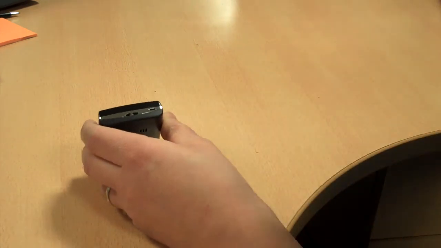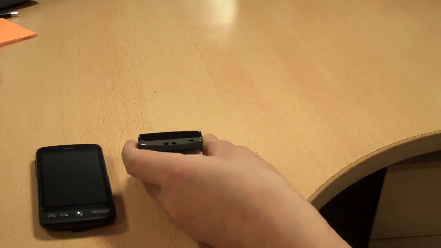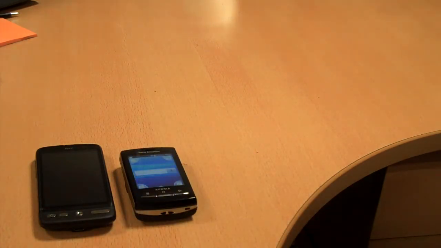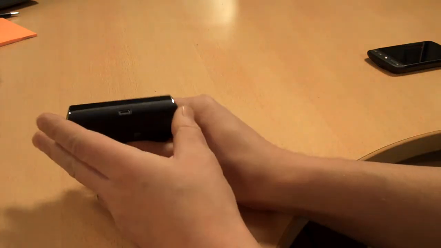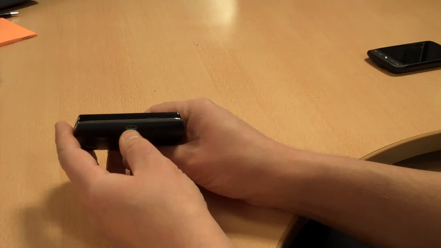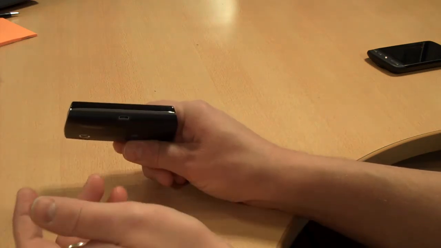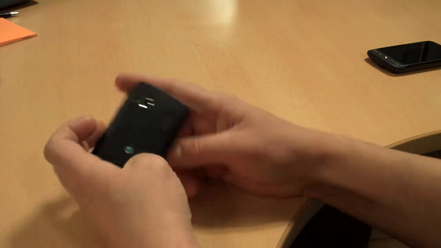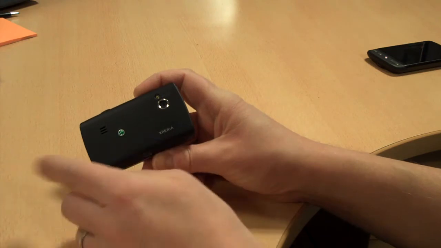Obviously you couldn't do that, well, it could, but it would look slightly different with a HTC Desire, as you can see the size difference there. We've got the microphone here on the lower right. On the left hand side we've got the micro USB plug, which is where you put your charger and the cable into your computer if you wish. On the back we've got a 5 megapixel camera here with an LED flash and the external speaker.